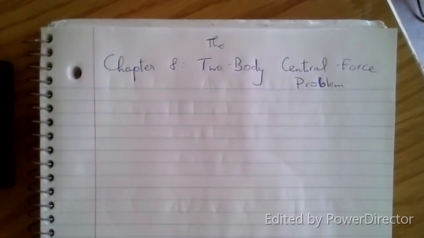All right. So today we move on to chapter 8. And in it, we're looking at the two-body central force problem. So I'm just going to give a brief overview, and then we'll just get to problem solving as usual.